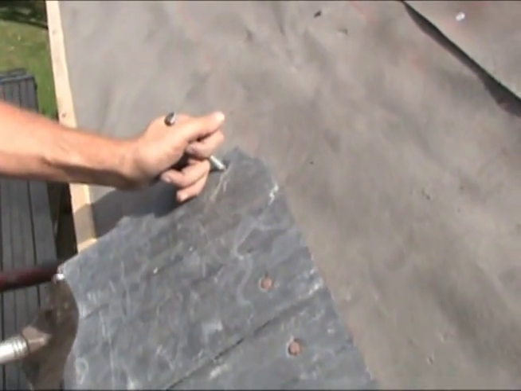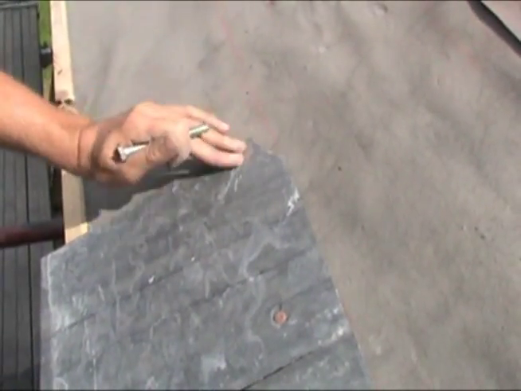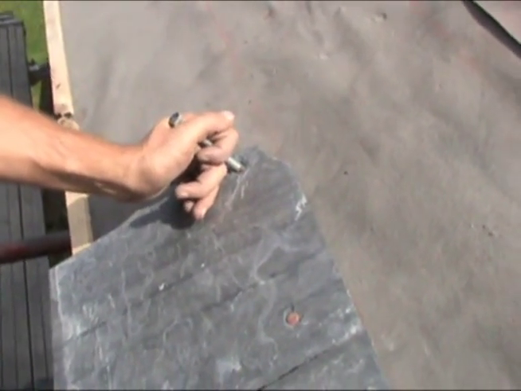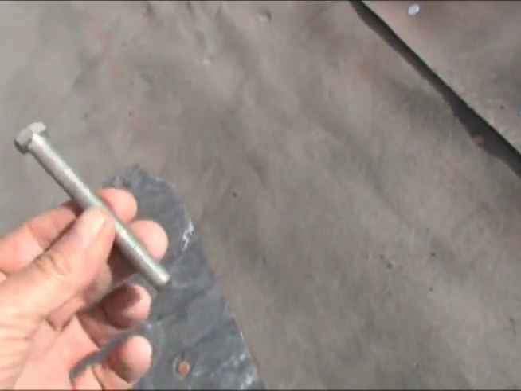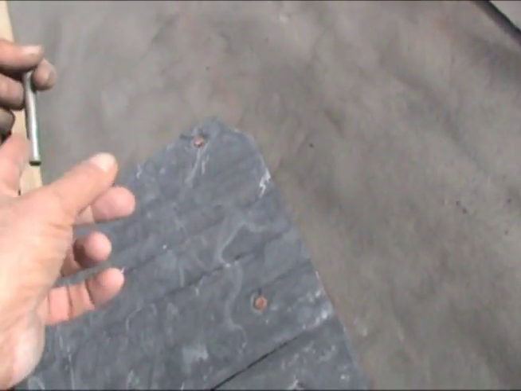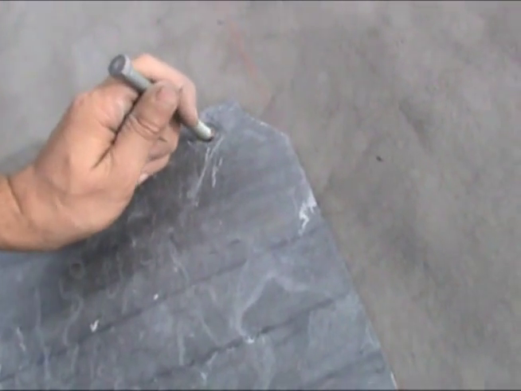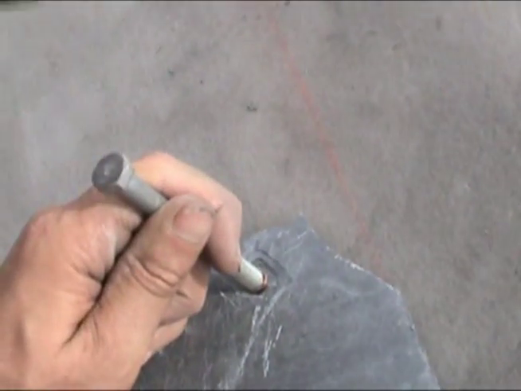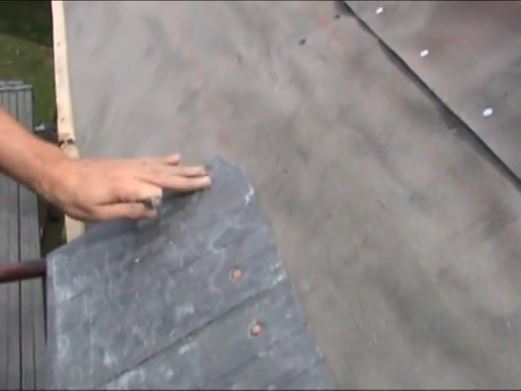Now here's a case where a nail is sticking up a little, and sometimes there's a knot or something underneath there. So you take a bolt, which you should always have in your nail belt if you're doing any slate work, and that becomes your nail set, and you can put it on there and tap on it like that, and then you've got your nail down right where you want it to be.